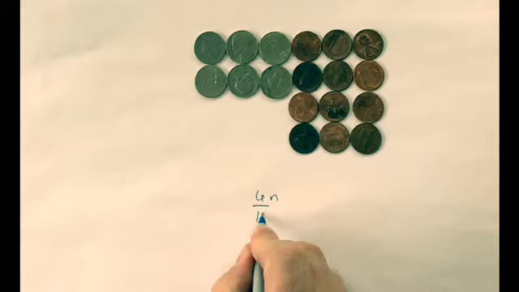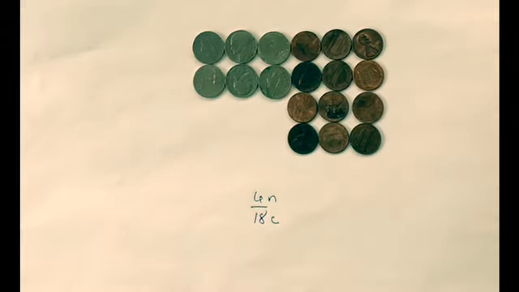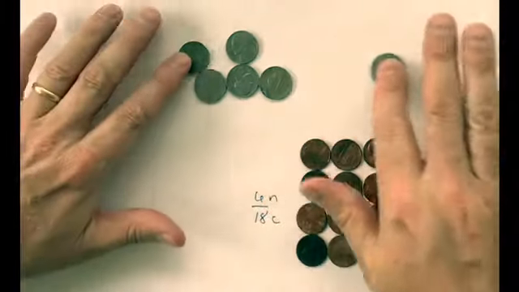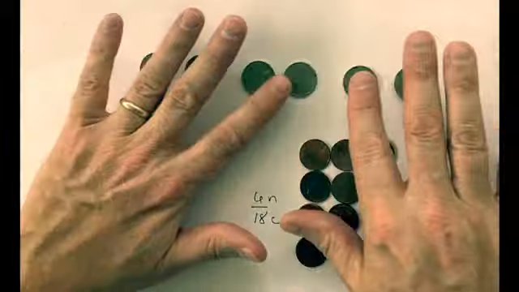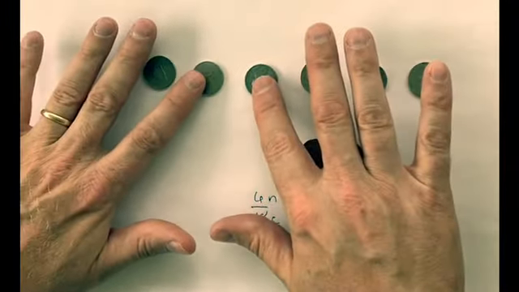So I have a total of 18 coins. So 6 nickels compared to the total number of coins here. And when I compare these two things, I can divide up my nickels. Since I want to know how many nickels I have compared to the number of coins, I want to divide my nickels up. So let's divide our nickels up, since that's our numerator.